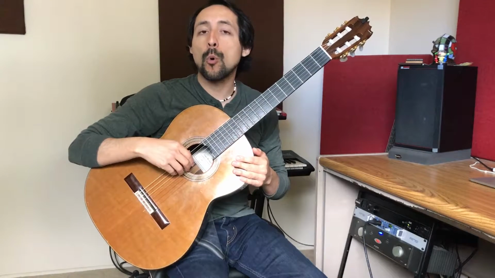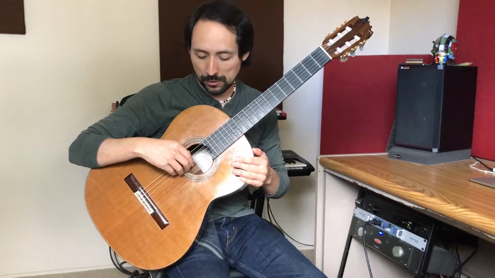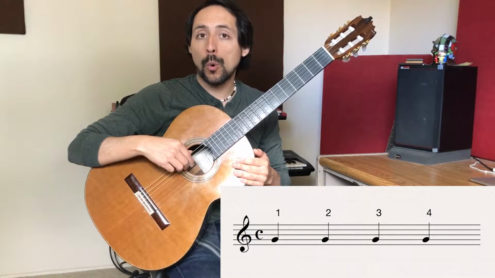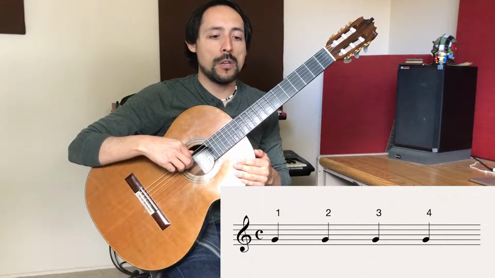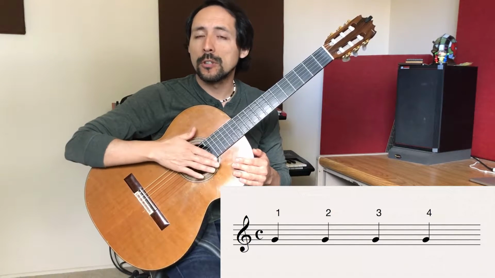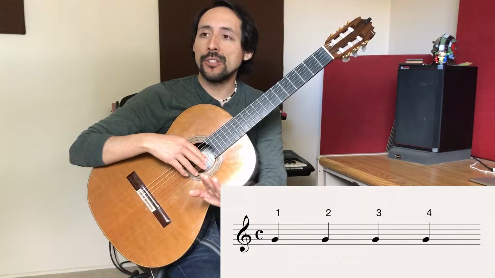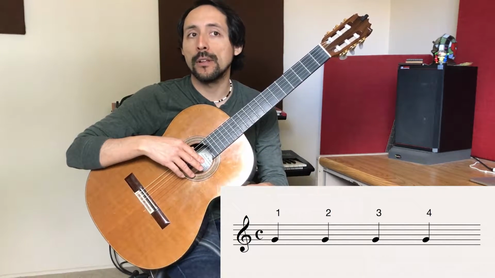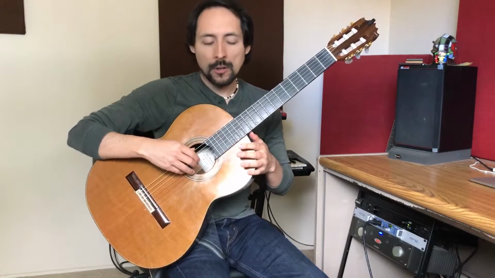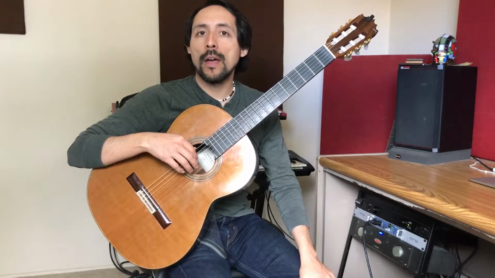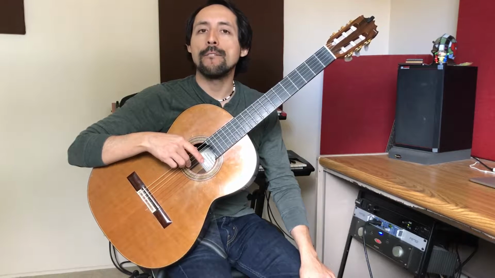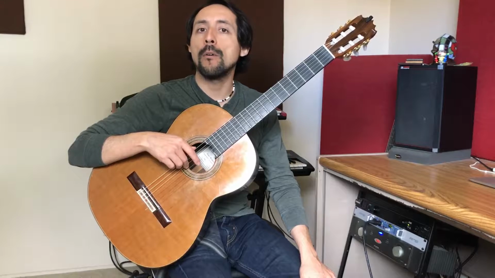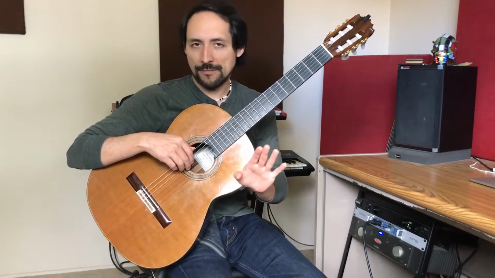So I'm going to count quarter notes and play quarter notes. 1, 2, 3, 4. These are quarter notes. When I play eighth notes, I'm not changing the tempo. I'm not getting faster. I am simply playing more often at the same tempo. So now we have 1 and 2 and 3 and 4 and 1 and 2 and 3 and 4 and 1. Again, I'm not playing faster.